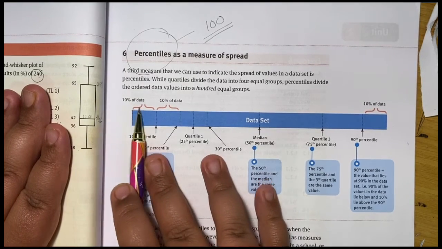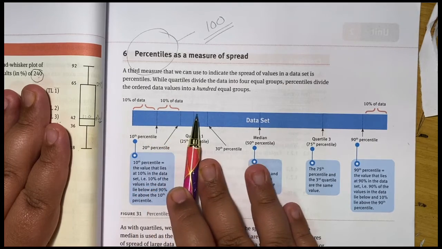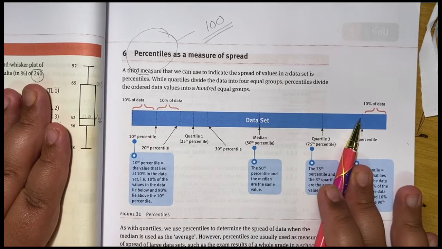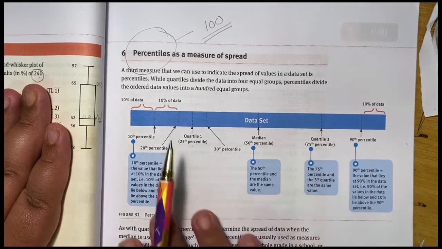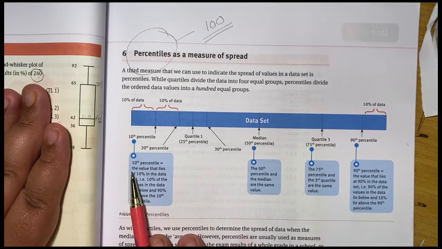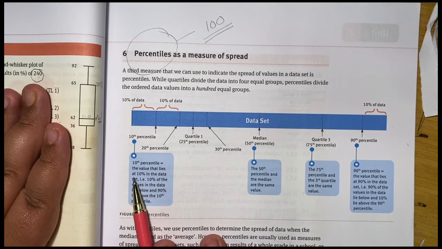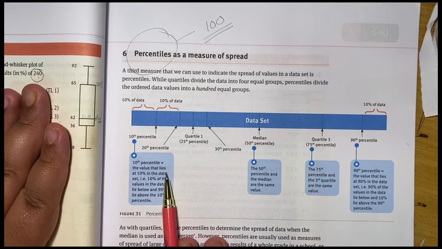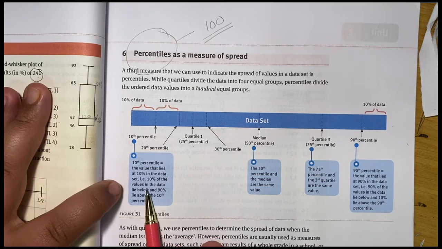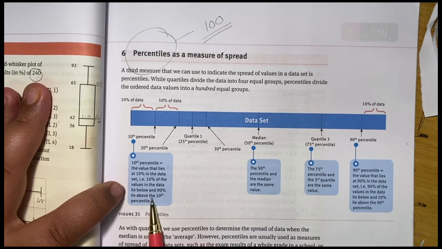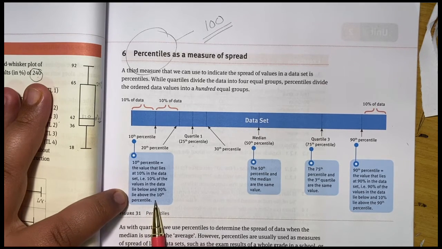So over here we have the 10% of data, 10%, 10%, 10%. So if something falls in the 10th percentile, it means the value that lies at 10% in the data set. In other words, 10% of the values in the data lie below and 90% lie above the 10th percentile.